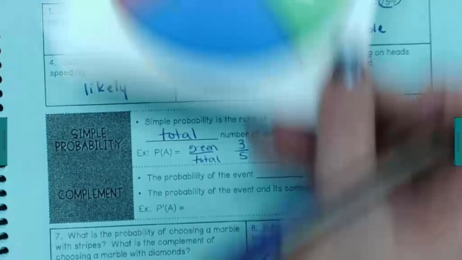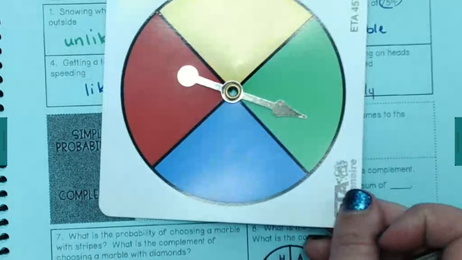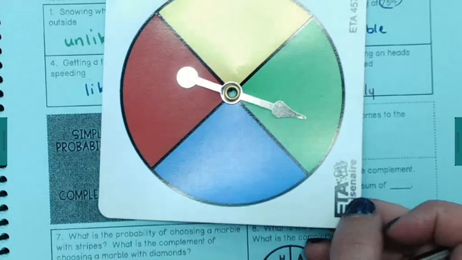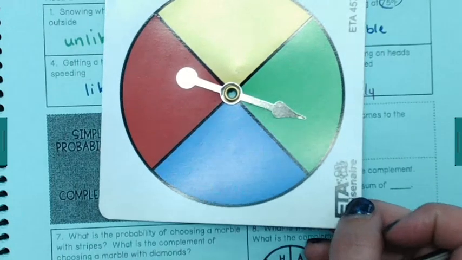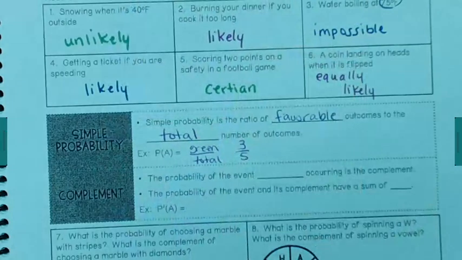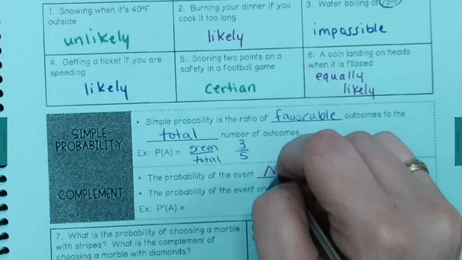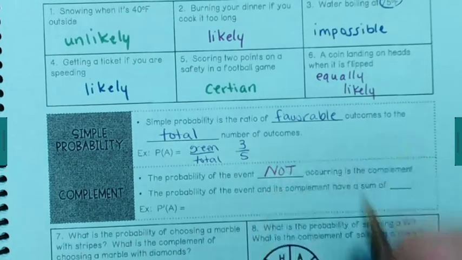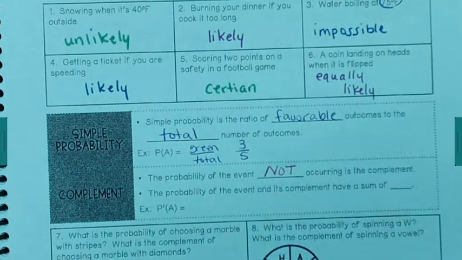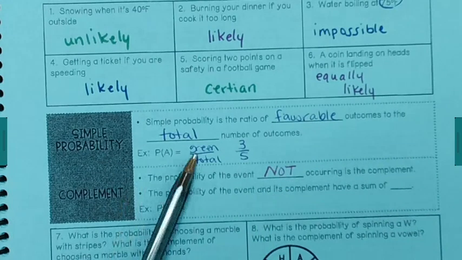What's the probability of getting red? 1 out of 4. What's the probability of getting blue? All right. So now the opposite is going to be complement. Not like, oh, Miss Davis, you look so great today. Complement is the probability of something not happening. So here we said the probability of getting green.